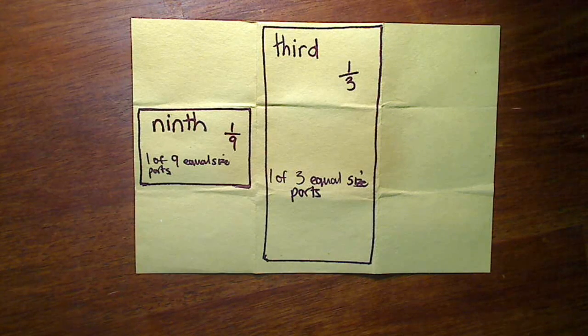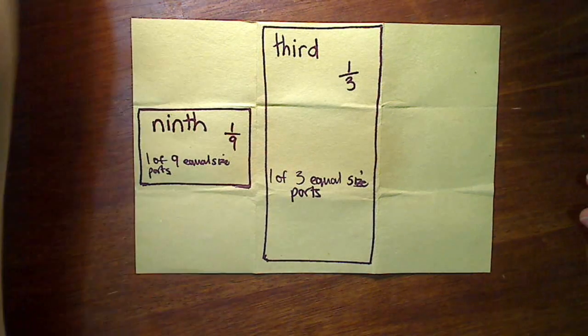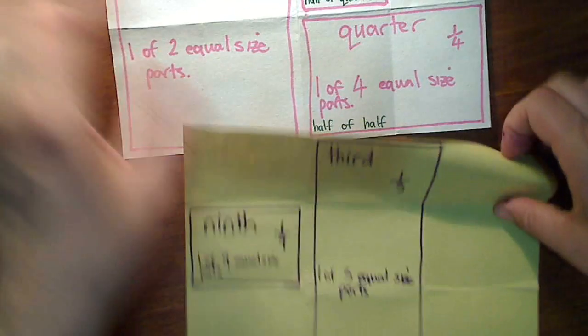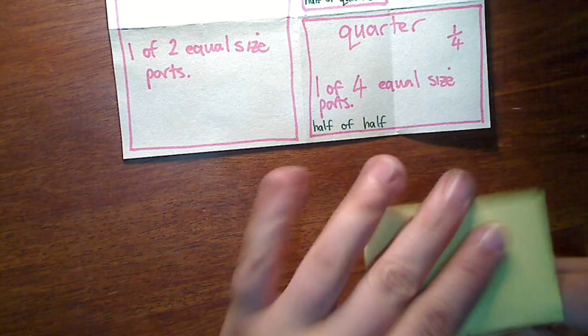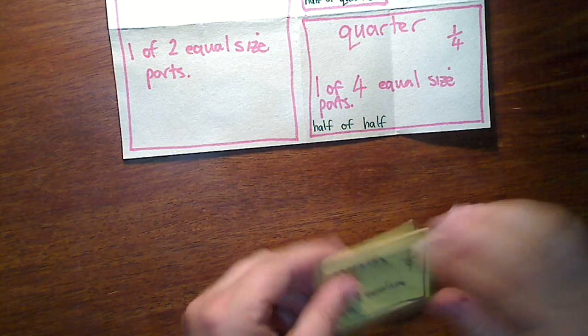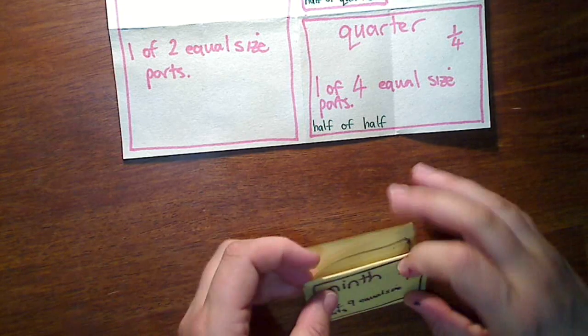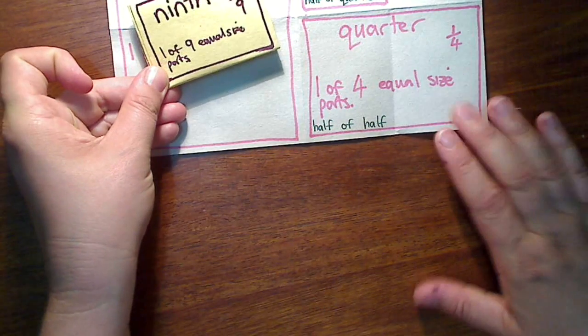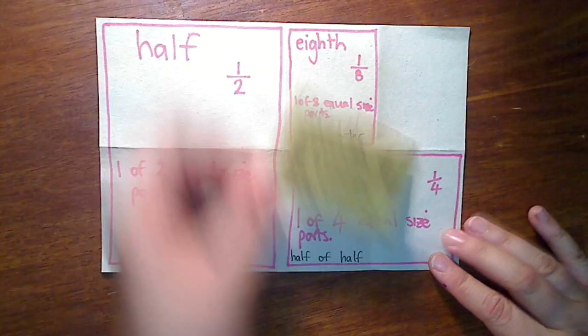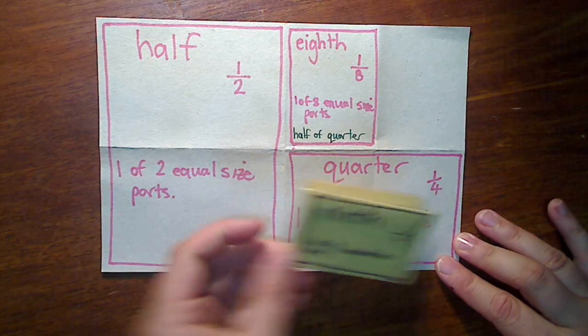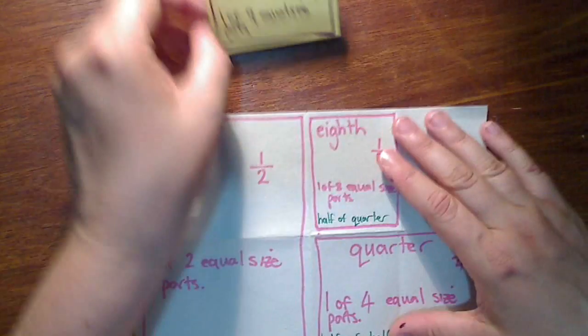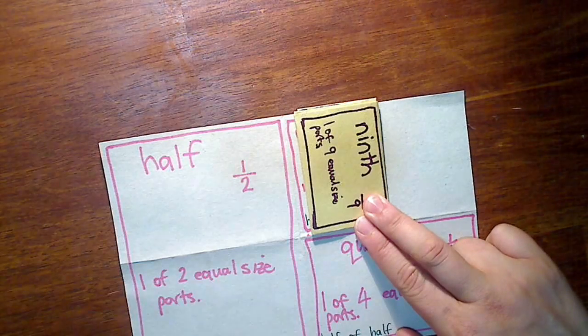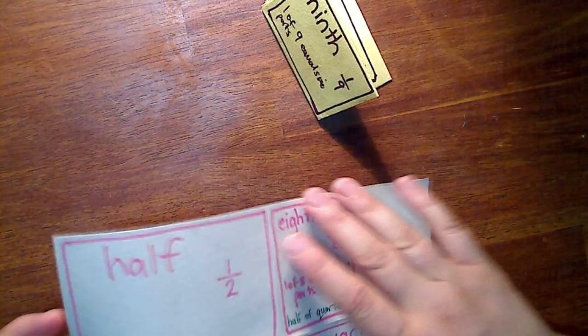So let's just see how that compares to other fractions that we've already made. Let's get our ninth on top. There he is. It's pretty small. So it's definitely smaller than the half, and definitely smaller than the quarter. It's hard to tell with the eighth, so what I might do is fold that up.